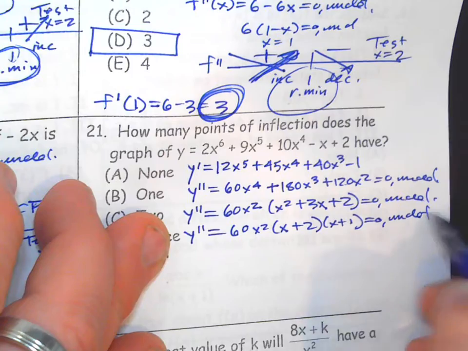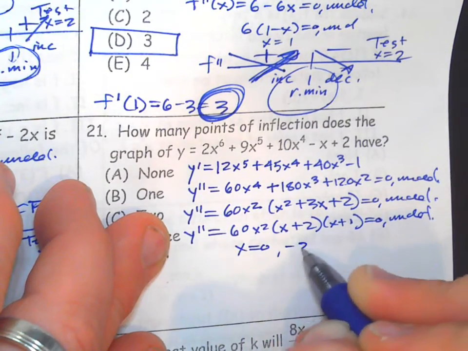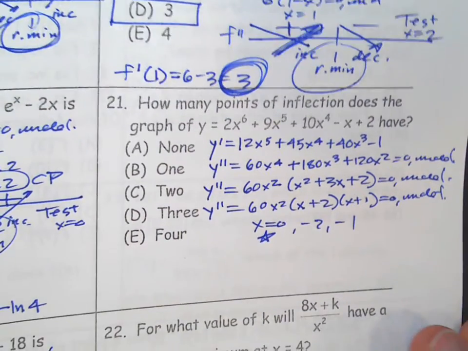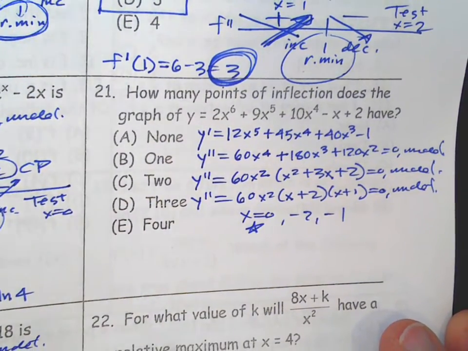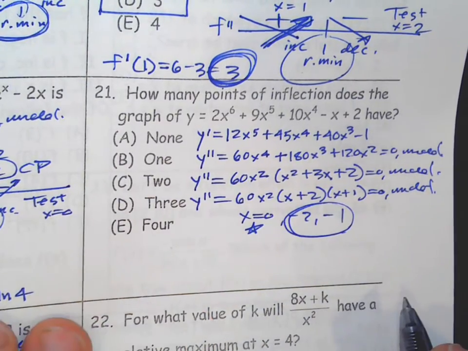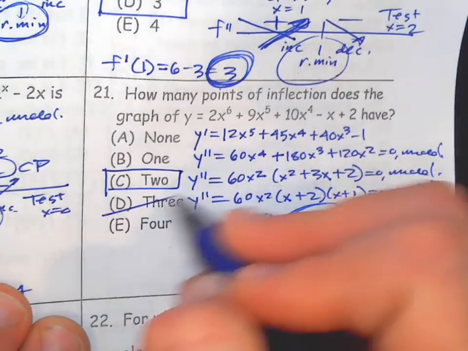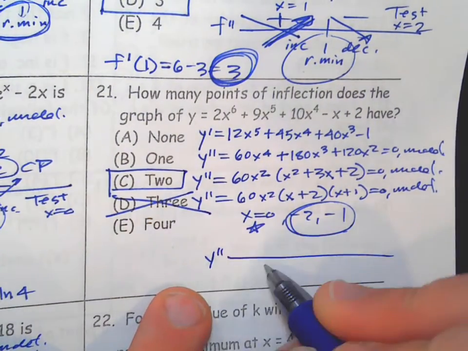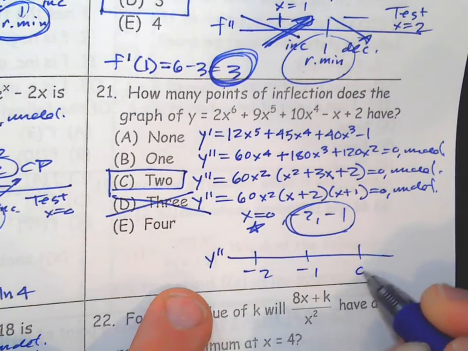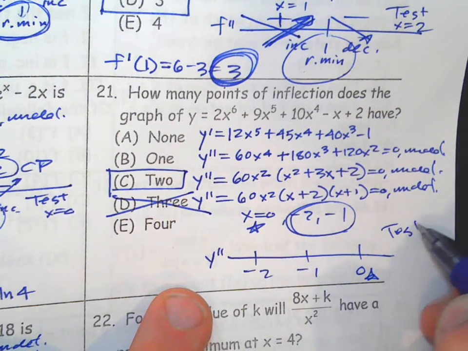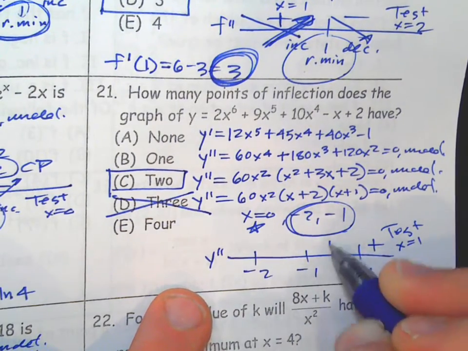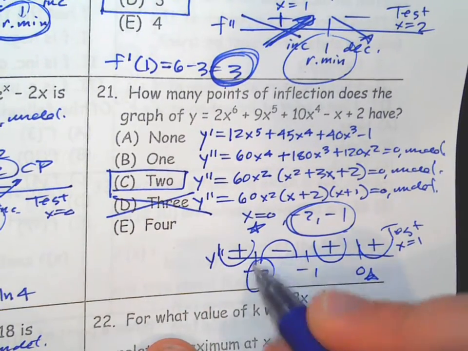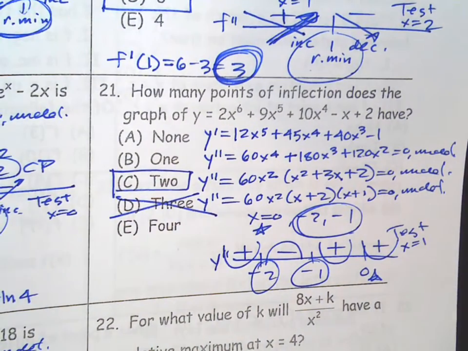So these are potential inflection points, 0, -2, and -1. This one, because it's a repeated one, is not going to change signs. It's not going to change concavity. It's these two. So the answer is 2, not 3. Be careful, right? If you did a line check, not that you have to, but if you did a line check correctly, you test some point, like x equals 1, be positive, it stays positive, negative, positive, concave up, down, up, up. Here's an inflection point, here's an inflection point. 0 is not an inflection point.